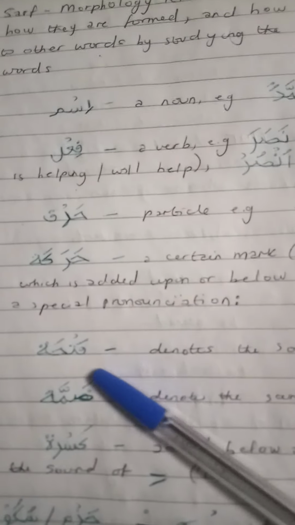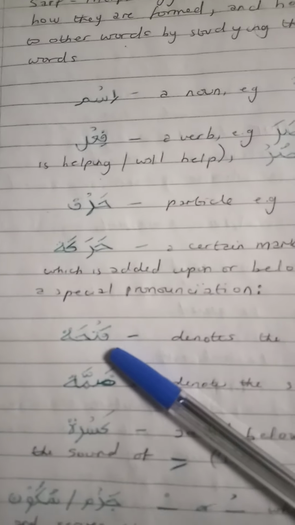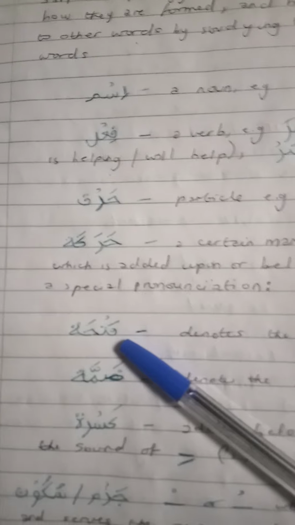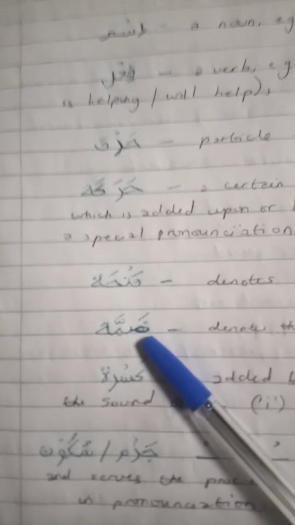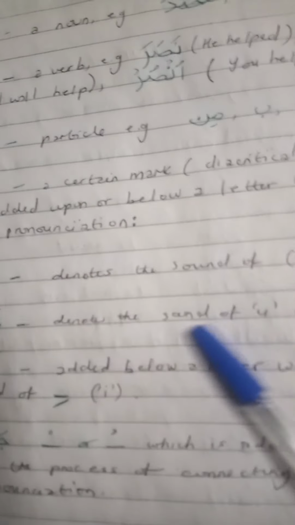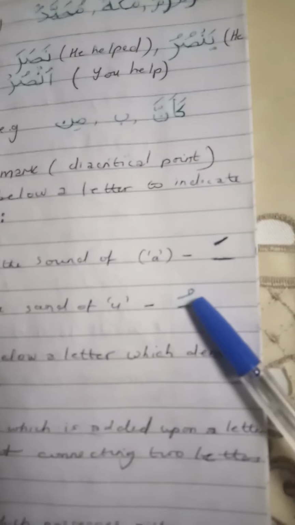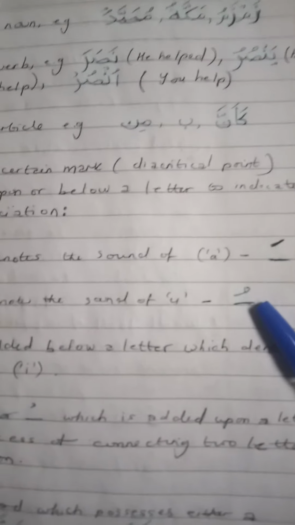Haraka is a certain mark, a diacritical point, which is added upon or below a letter to indicate a special pronunciation. So fatha, as we commonly know it in our language, zabar. This denotes the sound of a and it's at the top of a letter. Fatha, the Arabic way of saying it. The Urdu way of saying it is zabar. Most of us know it as zabar. Then we've got the dhamma. The dhamma denotes the sound of u and it is as such. By now everyone should be familiar with that.